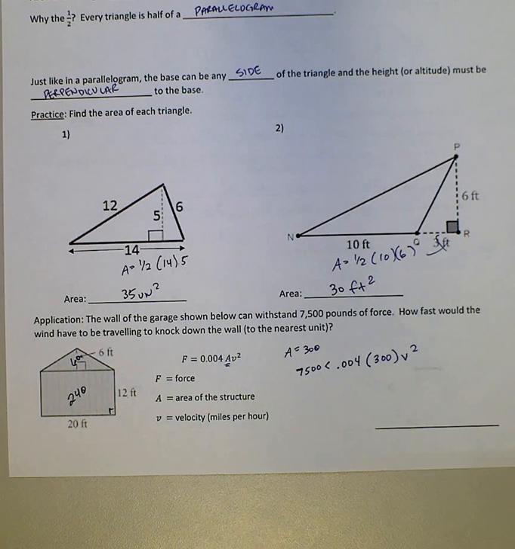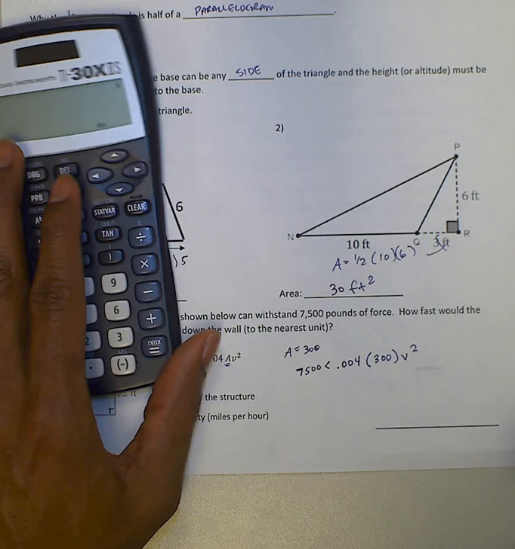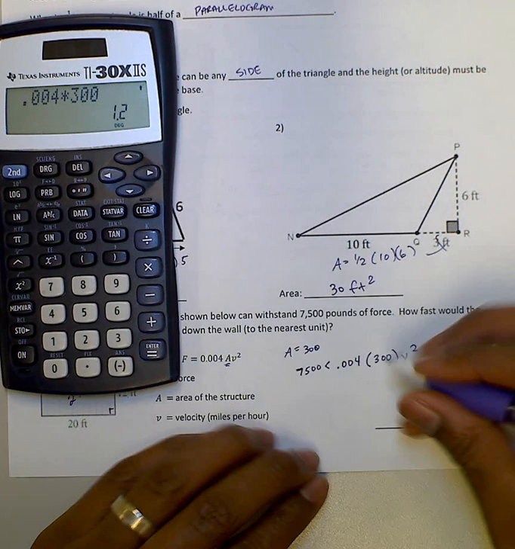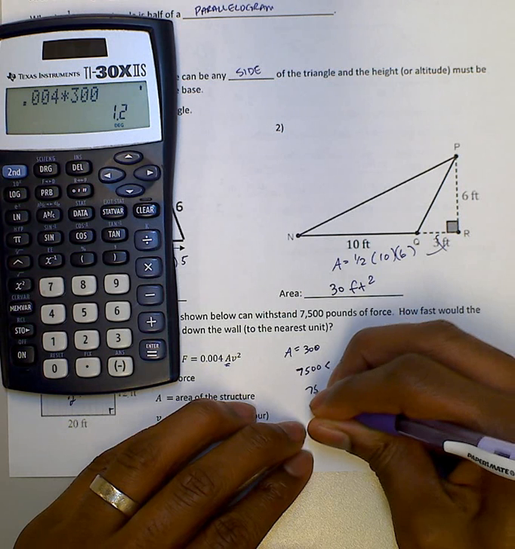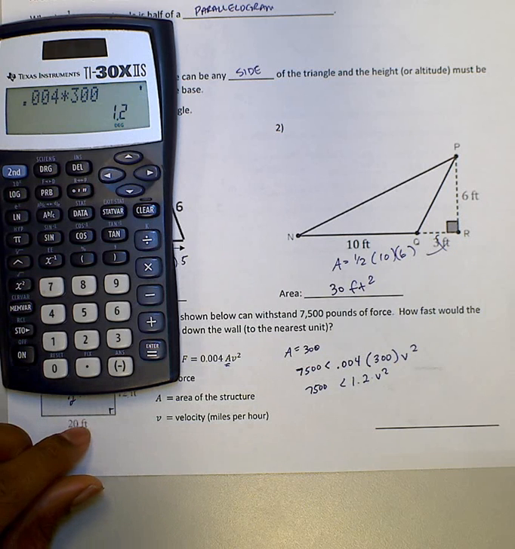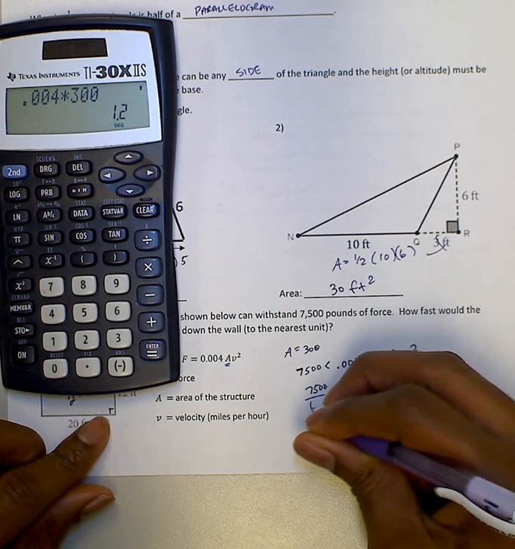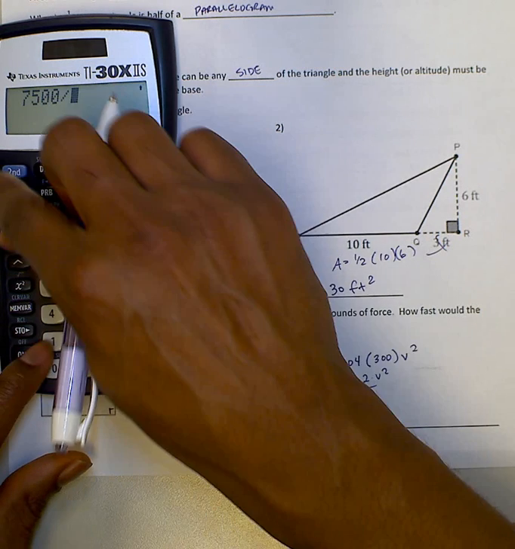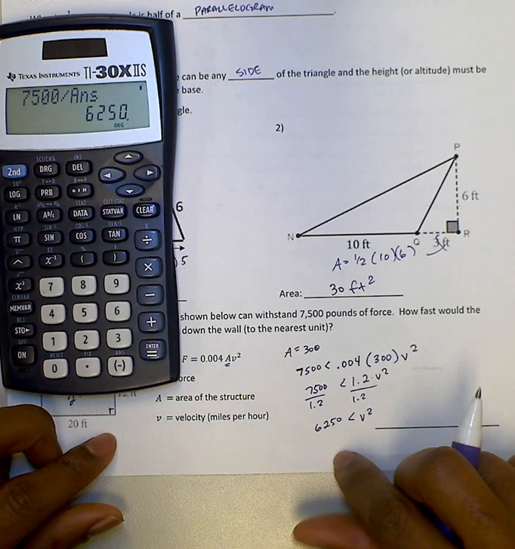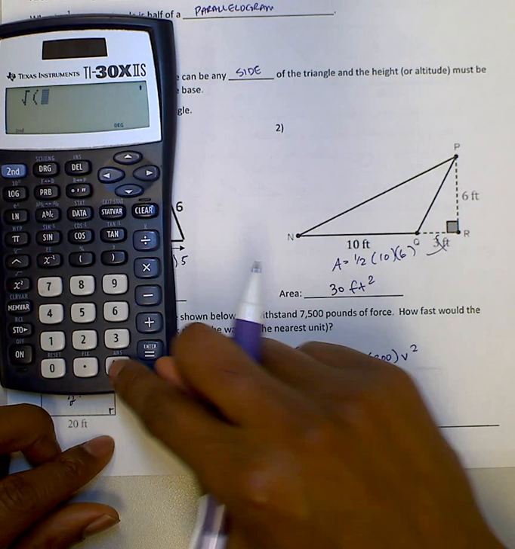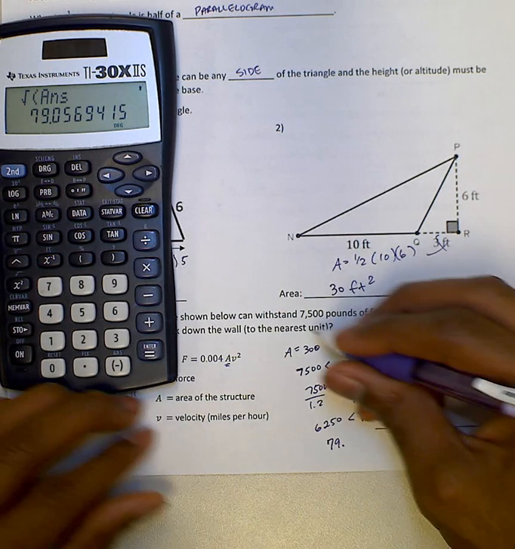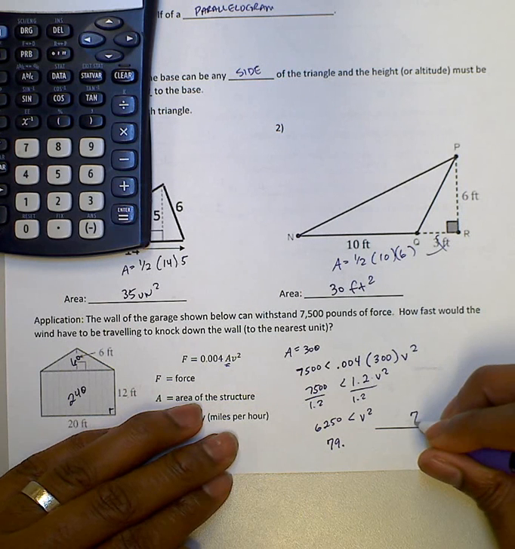All right, handy dandy calculator. So 0.004 times 300, so I can find out what that number is. That's 1.2. Okay, 7,500 equals 1.2 v squared. 1.2 is multiplying v squared, so I'm going to divide by 1.2 on both sides. So 7,500 divided by 1.2 is 6,250. And now, in order to get v by itself, I'm going to take the square root of both sides. And that's 79 to the nearest unit, so 79. Okay, so this thing would have to be going, let's say, 79 miles per hour.